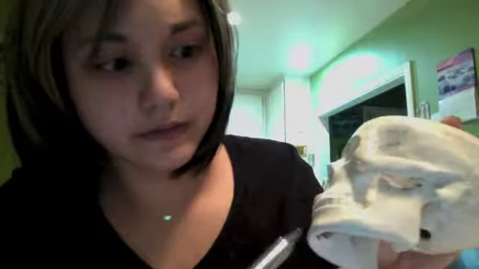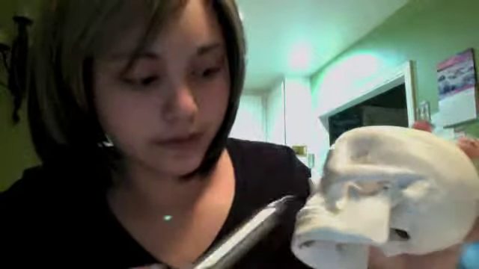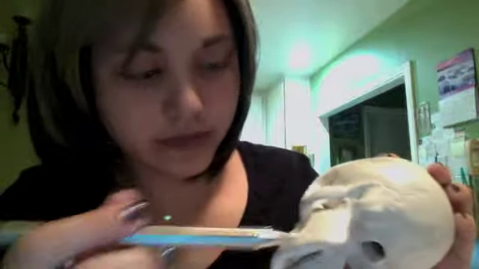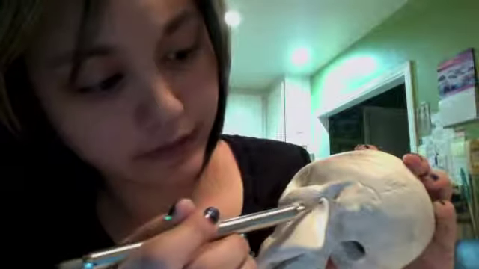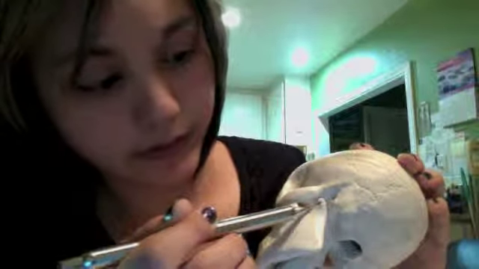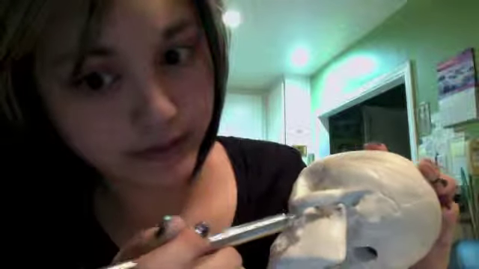And for the mandible, which is this area here, this is the body, this is the angle. The mandibular condyle is up here, mandibular notch, and the coronoid process.